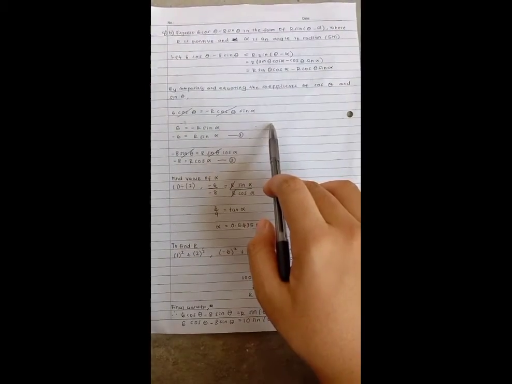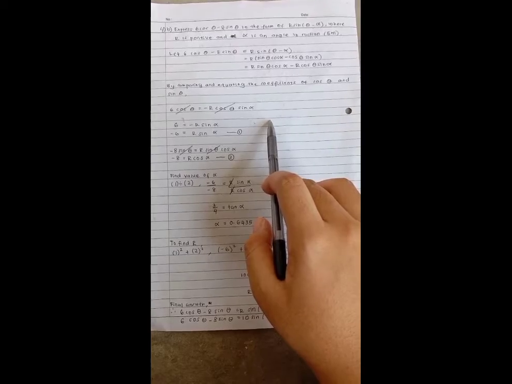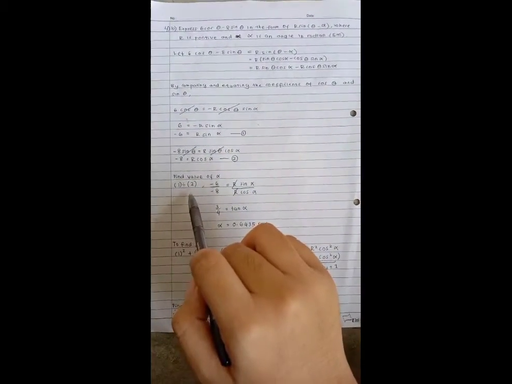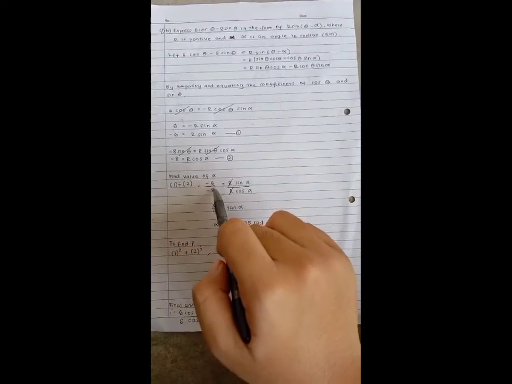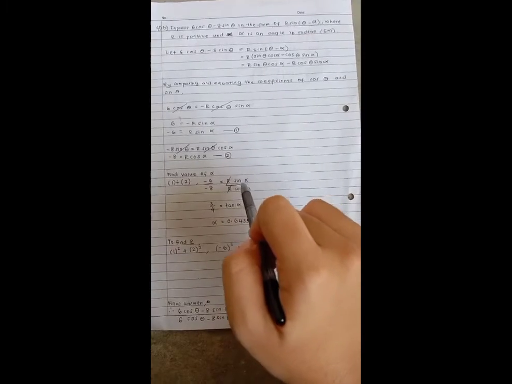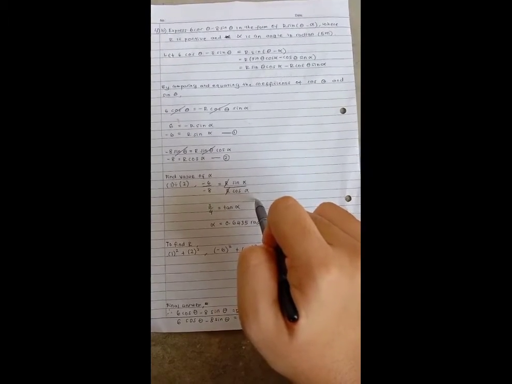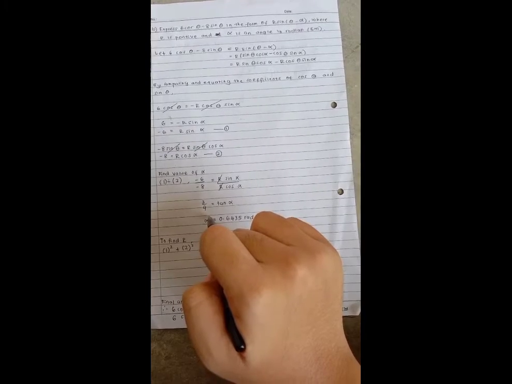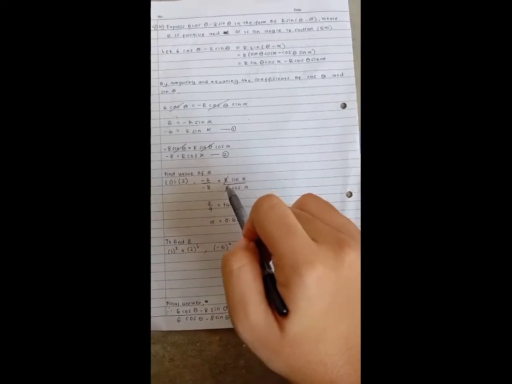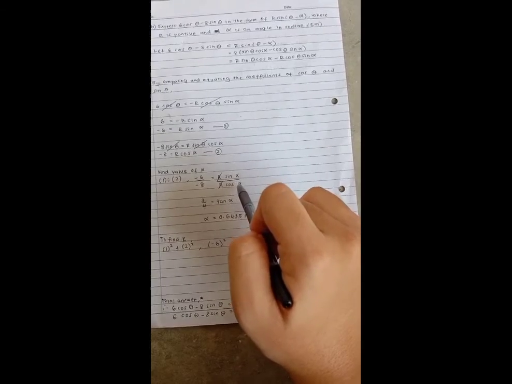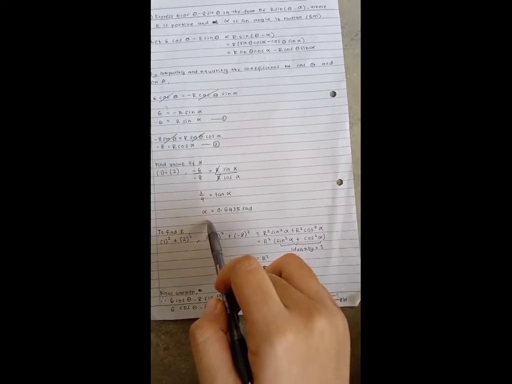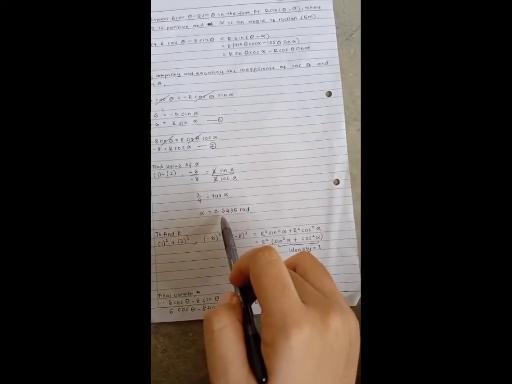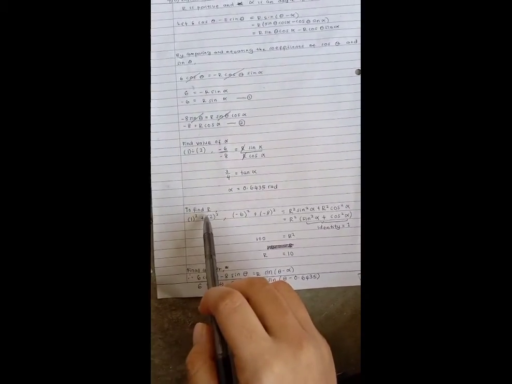Now we have two equations. Next step is we have to find the angle alpha in radians and the value of R. To find the angle alpha, we divide equation 1 by equation 2. So -6 over -8 equal to R sin alpha over R cos alpha. And then we get 3 over 4. From this, we can cancel R, and sin alpha over cos alpha is actually tan alpha. So the angle alpha in radians is 0.6435 radians.